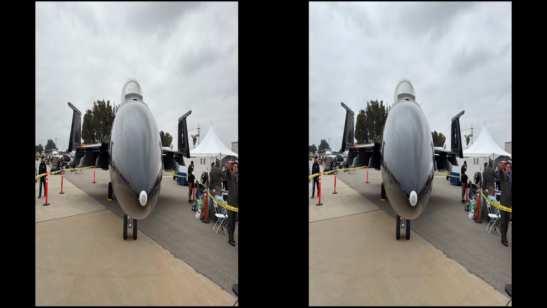This is an F-18 from the Camarillo Air Show. This is also done with my iPhone, using the left and right software that they have built into it.